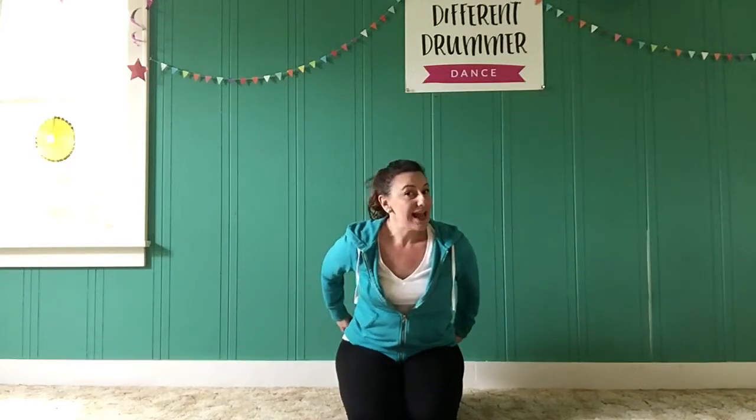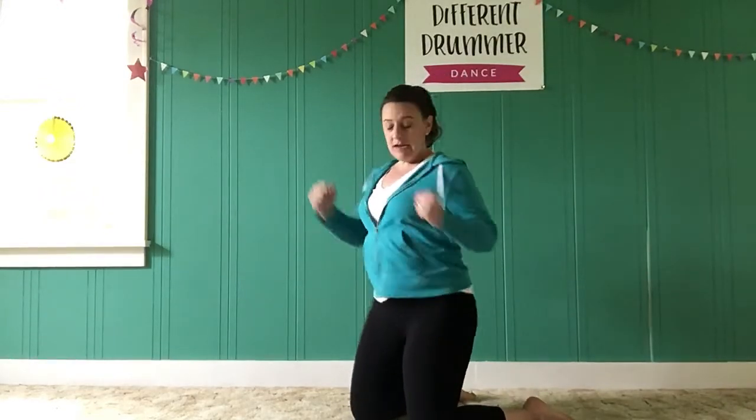Now we're going to use our tail, but we're going to move our tail quickly, maybe like a really excited puppy dog, okay? You can stand up for this one, or you can sit down, and you're just going to wiggle and shake those hips.